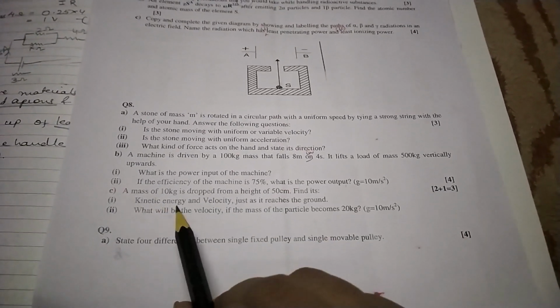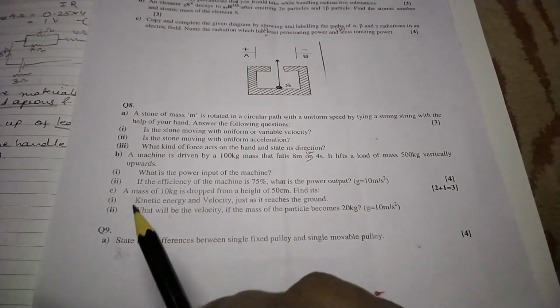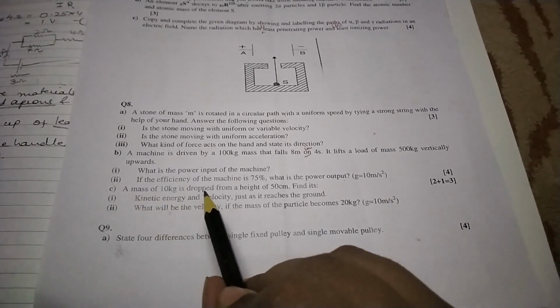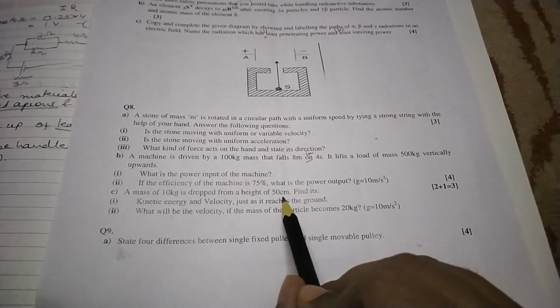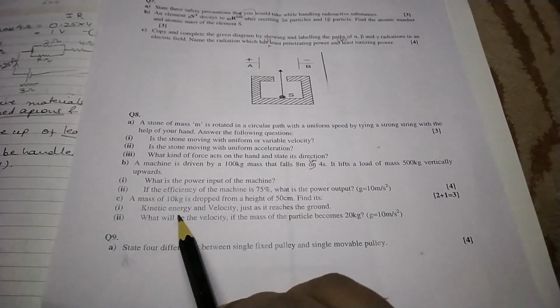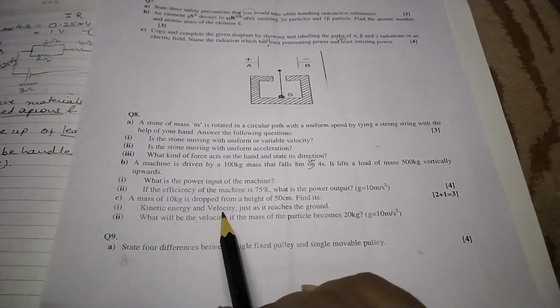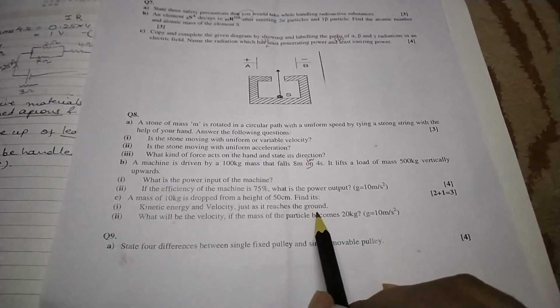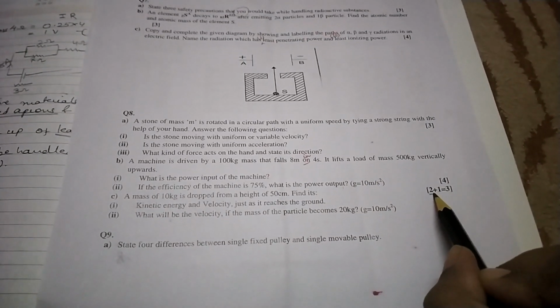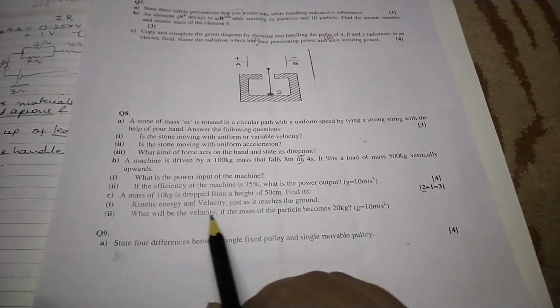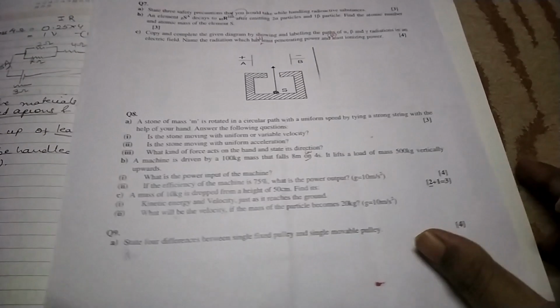Question number 8C, which is another numerical. The mass of 10 kg is dropped from a height of 50 centimeter. Find its kinetic energy and velocity just as it reaches the ground. This is of 2 marks. And there is one more part which is of 1 mark.